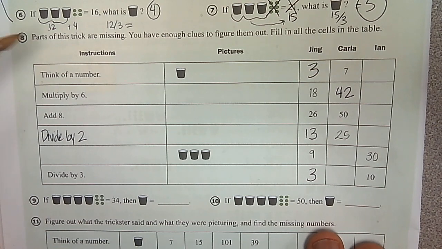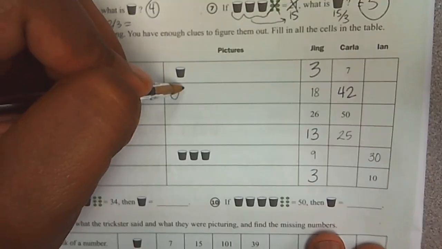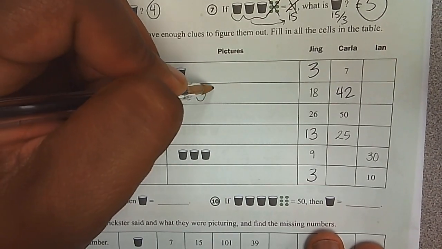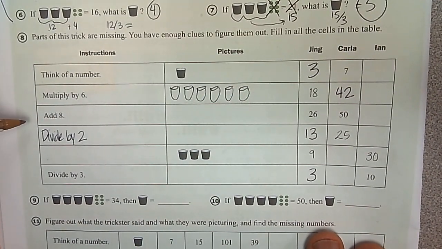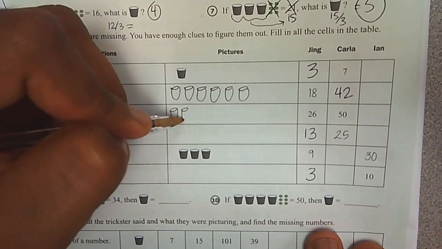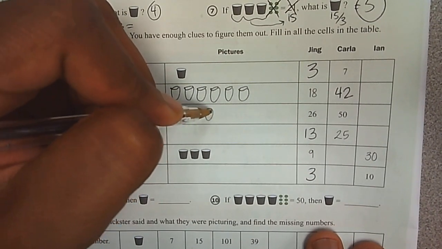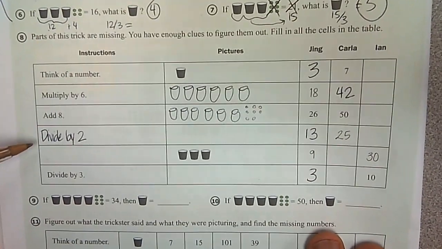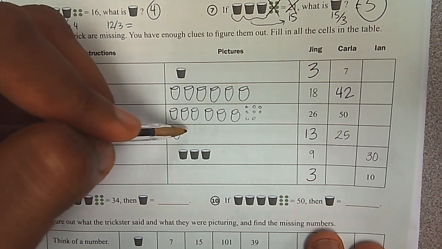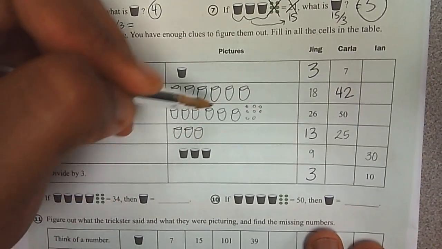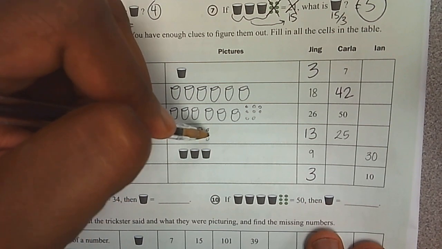Alright, looks like I'm going to have to do some pictures to get this one. So, multiply by 6. 1, 2, 3, 4, 5, 6. Add 8. So I have my 1, 2, 3, 4, 5, 6 plus 8. Divide by 2. So everything's divided by 2. So instead of 6 buckets, I now have 3. Instead of 8 dots, I now have 4.